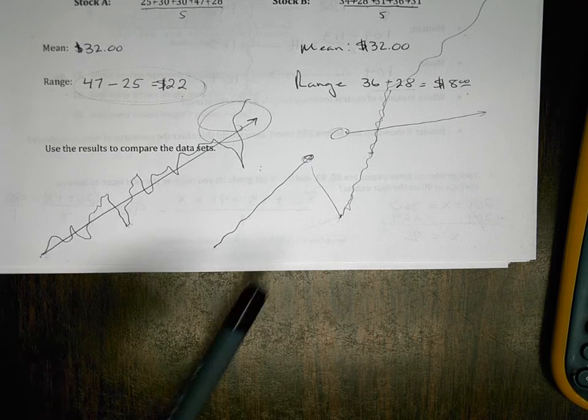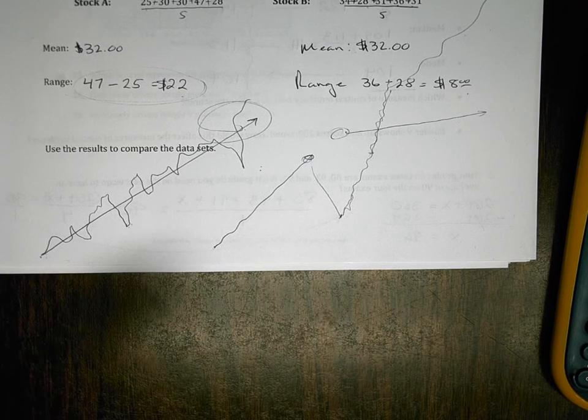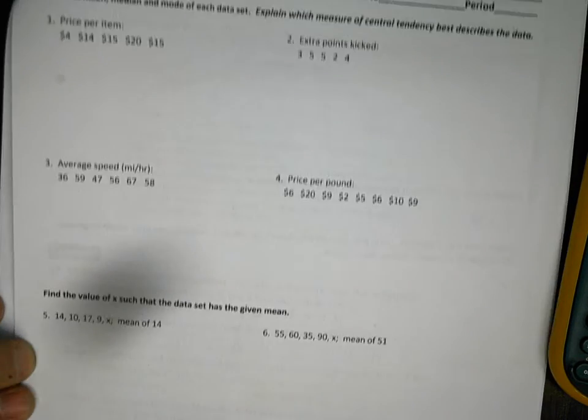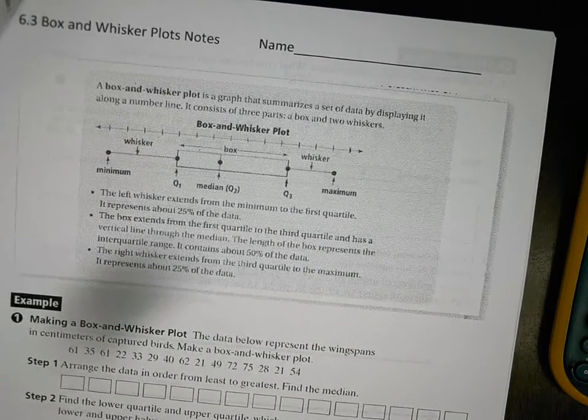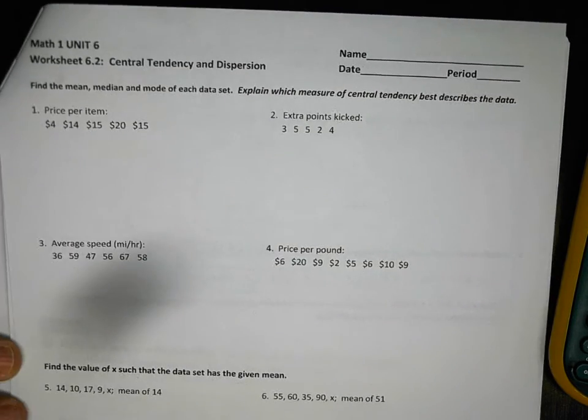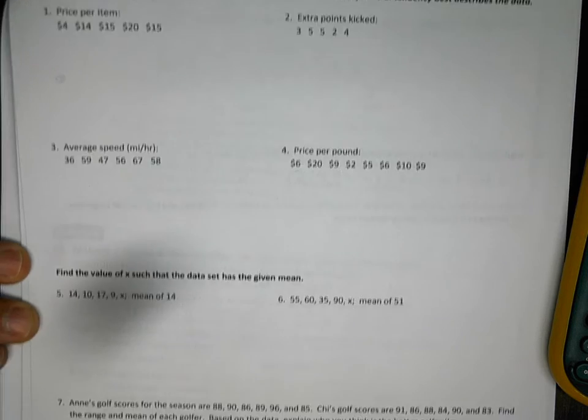Right? All right, there's your economics lesson for the day and your math lesson for the day. Your job is to do the odds 1 through 9. Just the odds on 6.2. All right? Any questions?